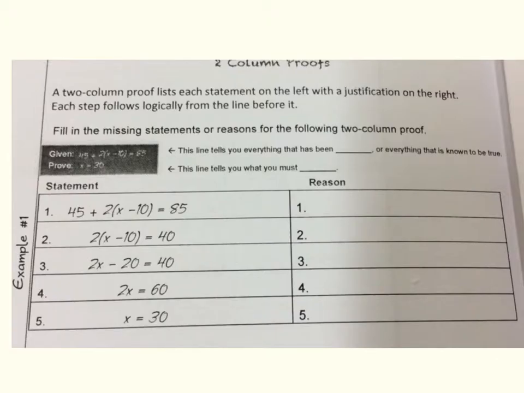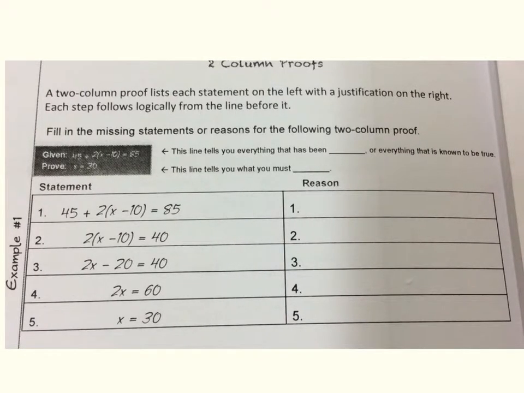Last but not least, a two-column proof. A two-column proof will list, let me underline that, each statement on the left with a justification on the right. Each step follows logically from the line before it. Fill in the missing statements or reasons for the following two-column proof. Okay, so the first line tells you everything that has been given. The second line tells you what you must prove. So it's like a recipe. We start here, and when we finish the cake, we should be at the end.